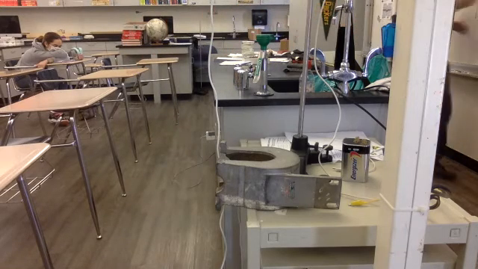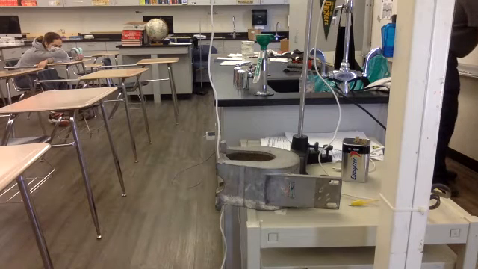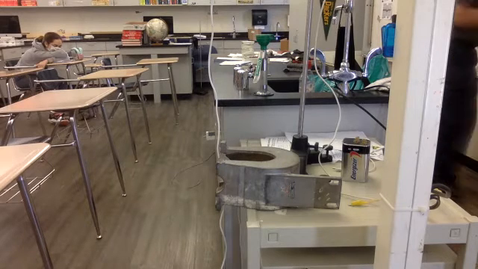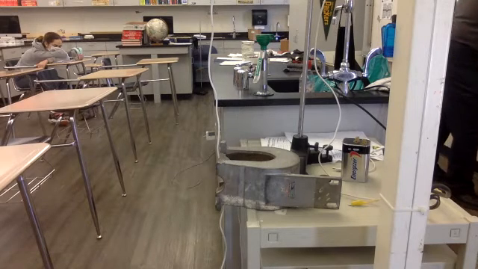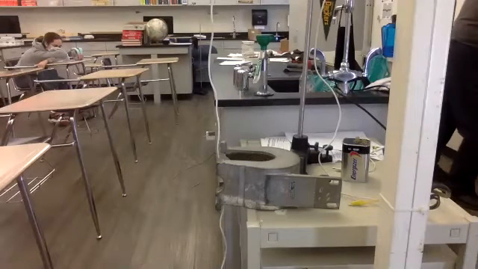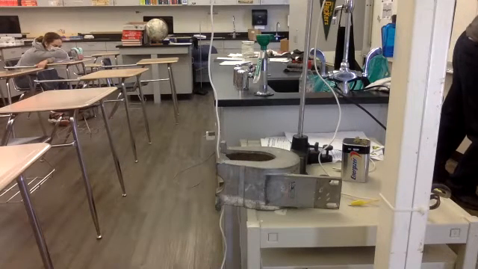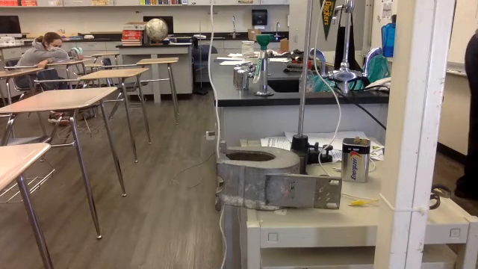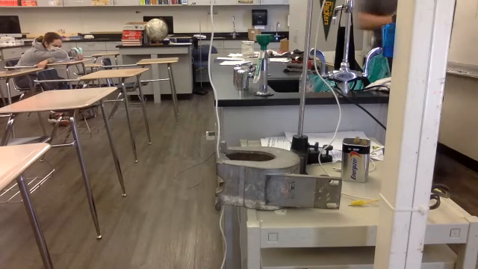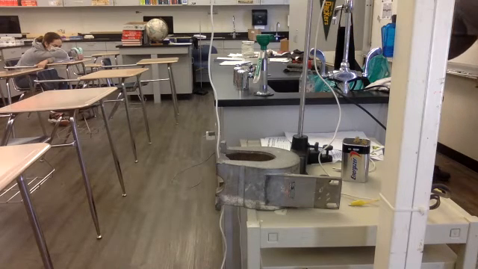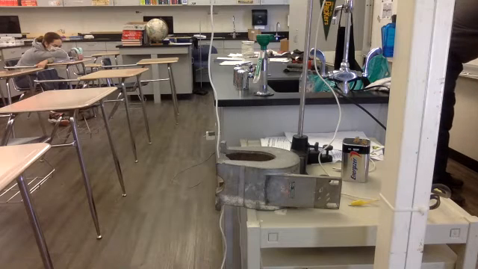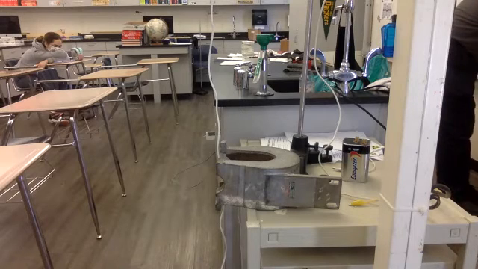Your thumb points in the direction of the current, I. Then your palm shows the direction of the force.